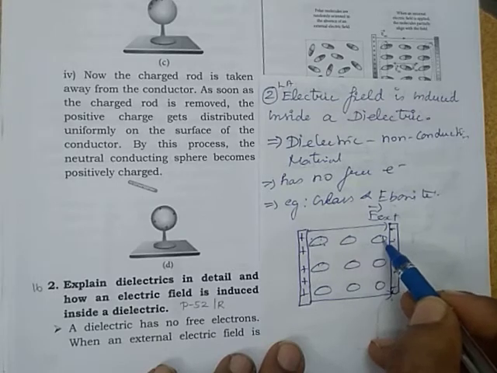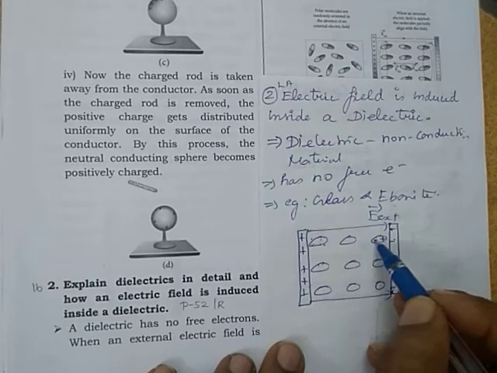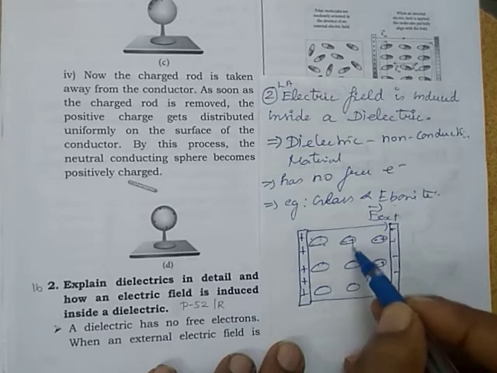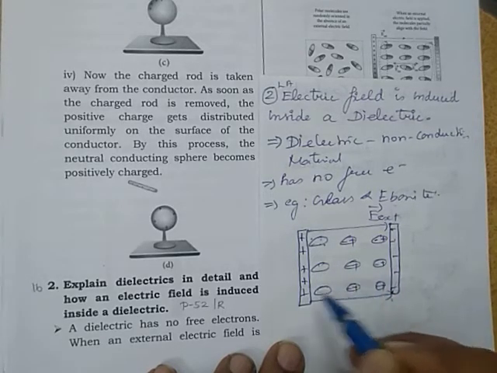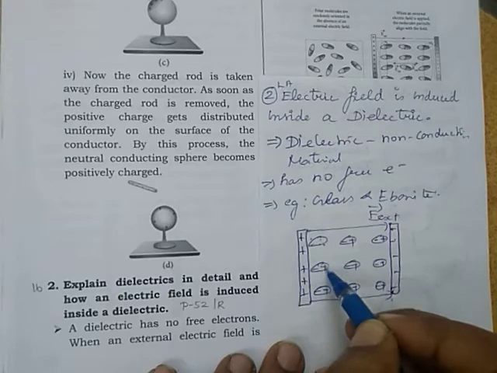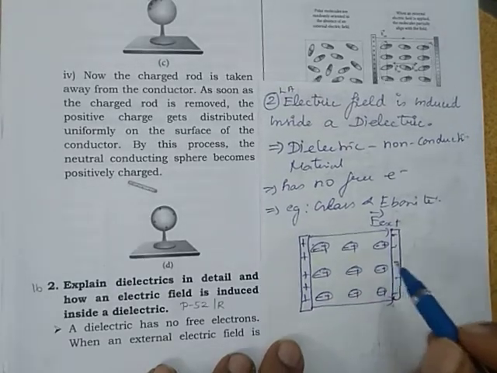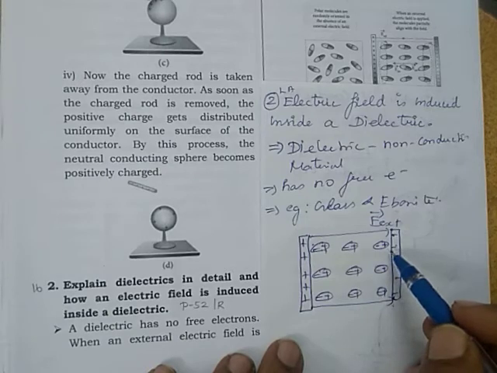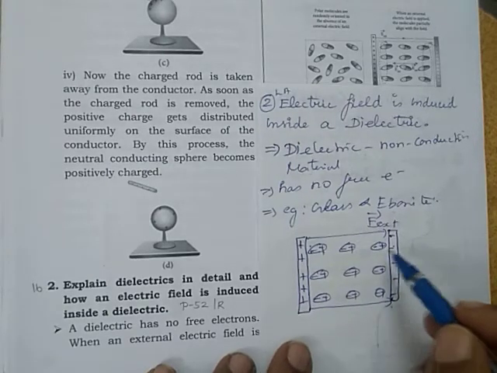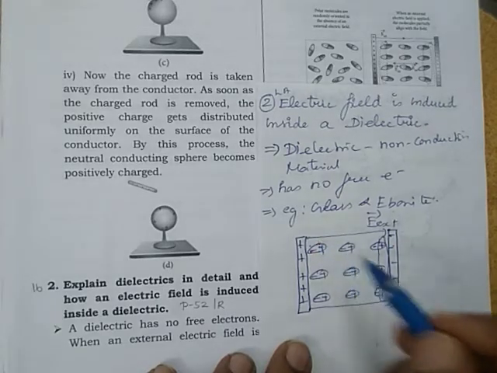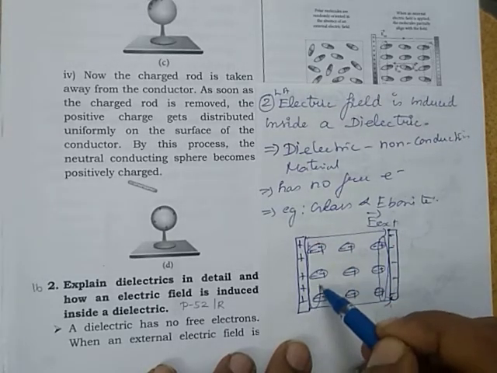Each dipole has two charges, negative and positive, arranged in rows like this. After this alignment it will produce an internal electric field. That is due to these charges, which behave as a plate.